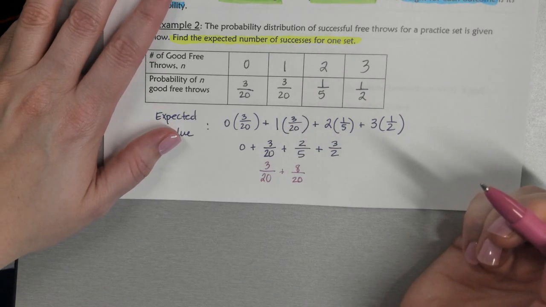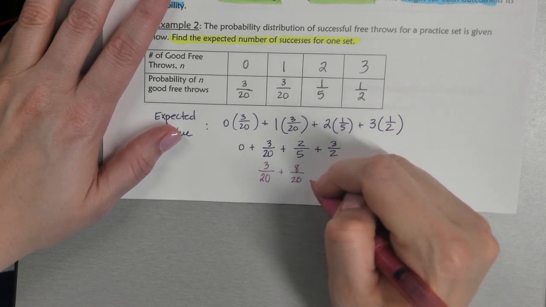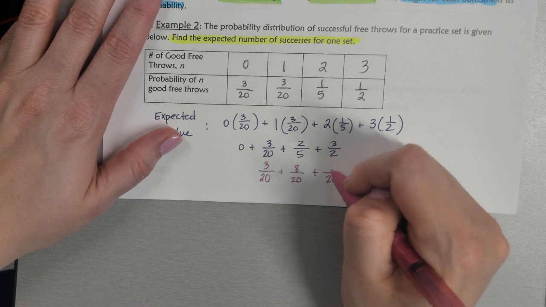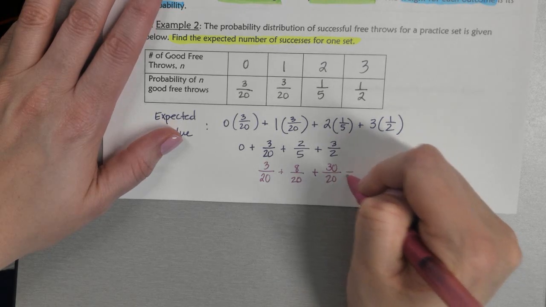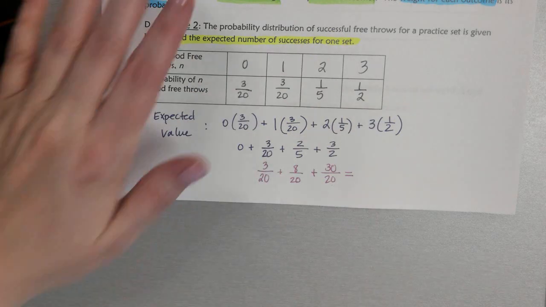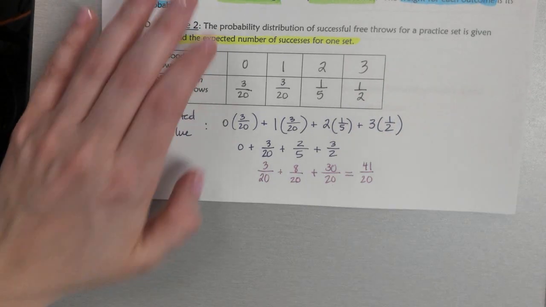Okay, you know how we reduce fractions? When we're getting the common denominator, you're doing that in reverse. Okay, and then 2 times 10 is 20, so 3 times 10 is 30, and now we can add them all together. So when you're adding fractions, add the numerator. 3 and 8 is 11, 11 and 30 is 41, and then the denominator stays the same.